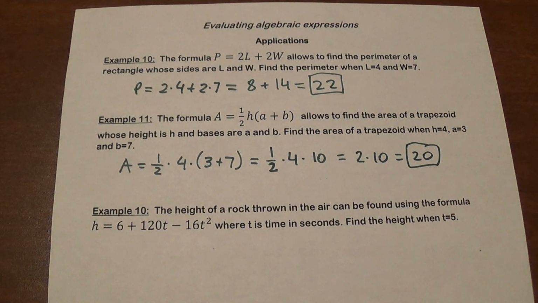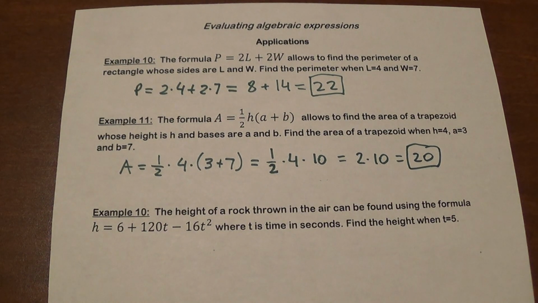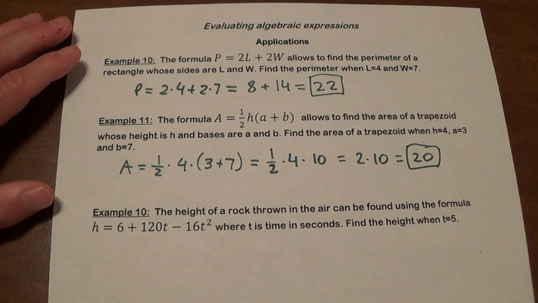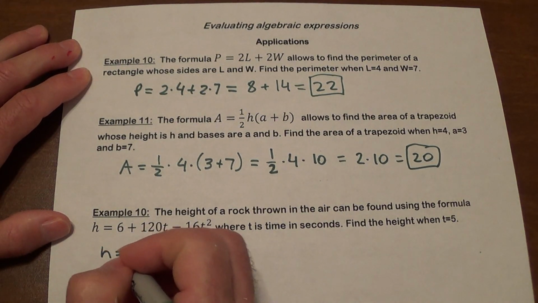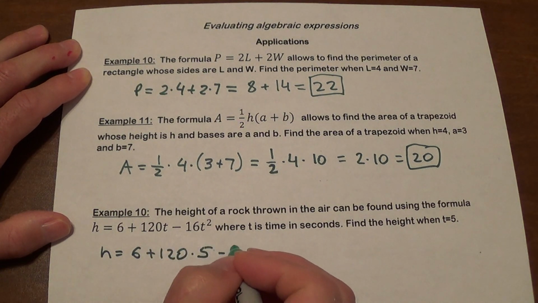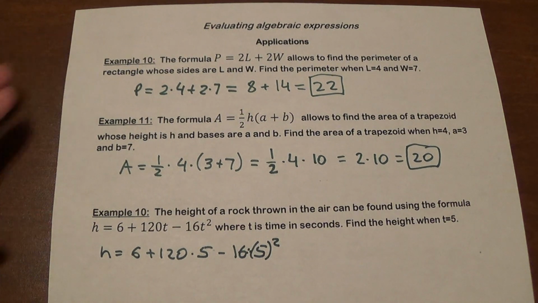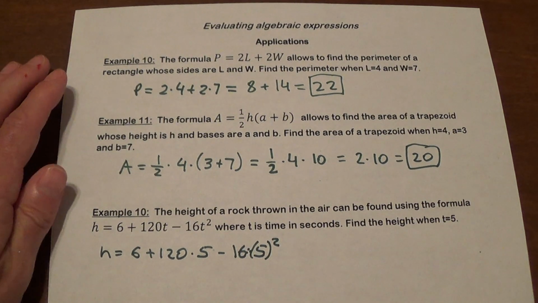Okay. Now our last example here is the height of a rock thrown in the air can be found using the formula h equals 6 plus 120t minus 16t squared, where t is the number of seconds. We want to find the height of that rock when t equals 5. So we take our number, substitute that, and then do the math. It should be consistent with how I explained that, so I'll put parentheses there. Okay, so we have exponents here. We'll do that first.